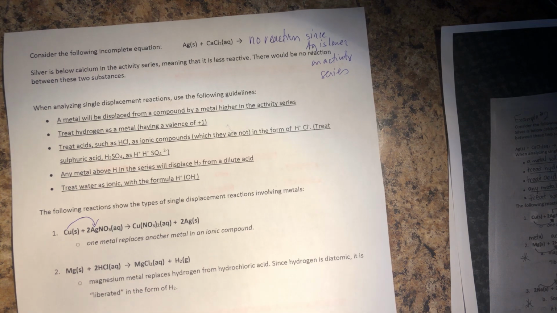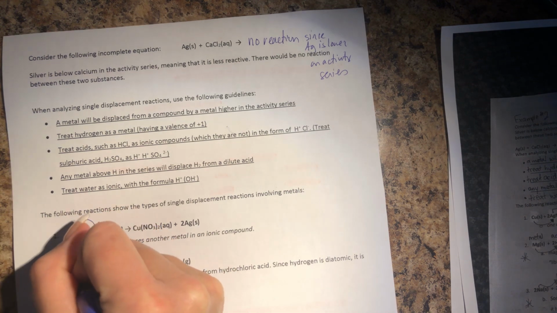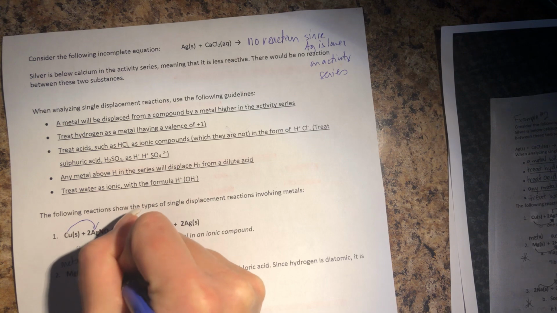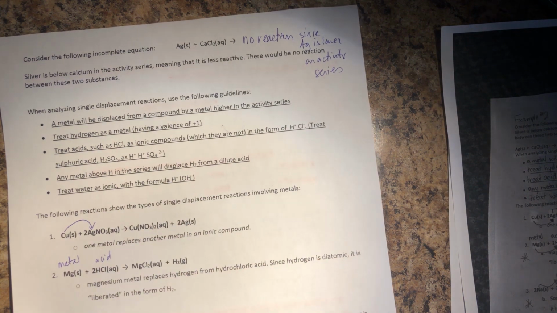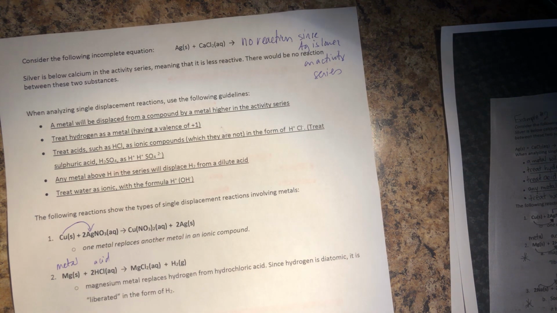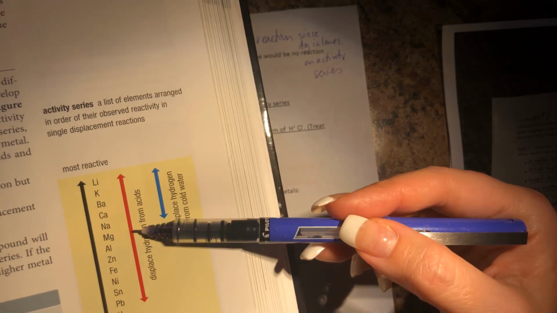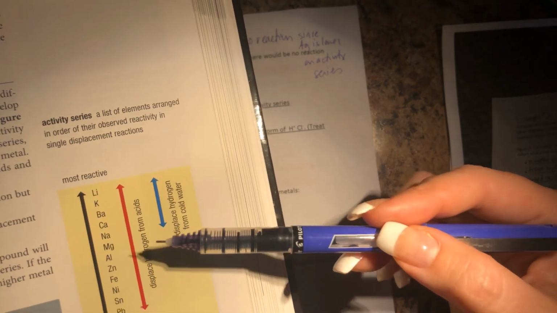How do we know this happens? Well, we have a metal and an acid. This is our example of metal and acid from above. So we look to see, would magnesium displace hydrogen? So in this part here, we see magnesium. Yes, it would. So this reaction would take place.